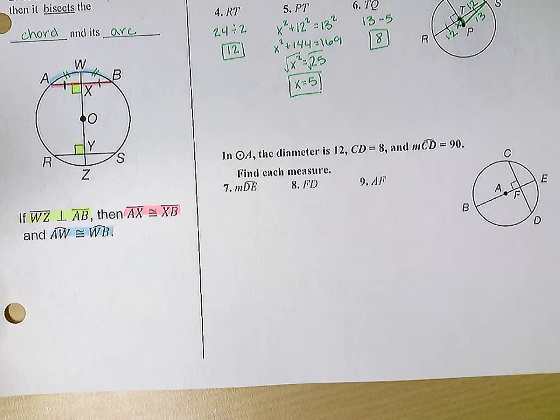I'm going to do the easy one first. So A is 12, right there. The diameter is 12. So what's your radius if your diameter is 12? 6. Got it.